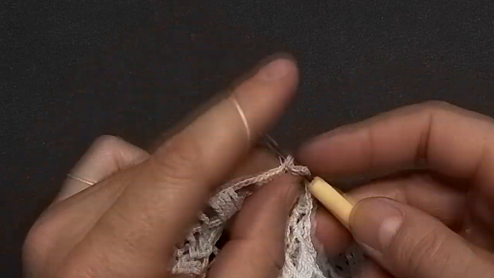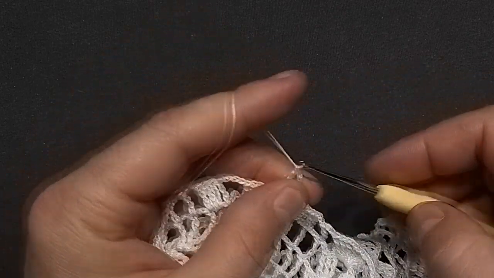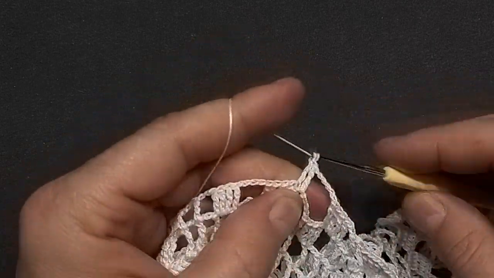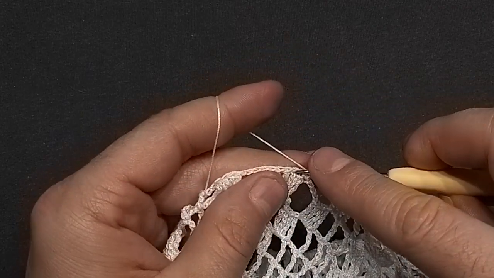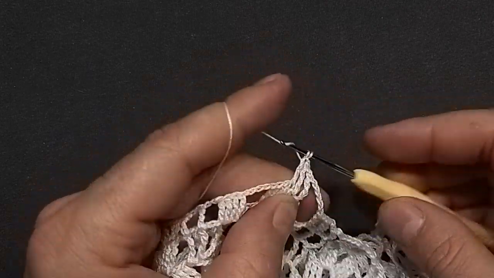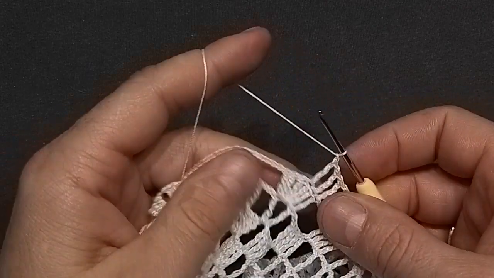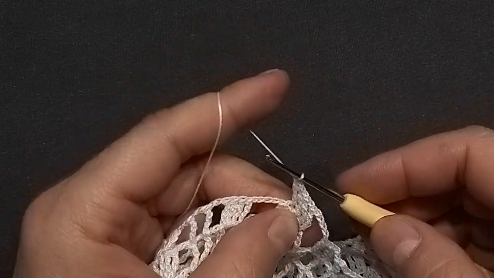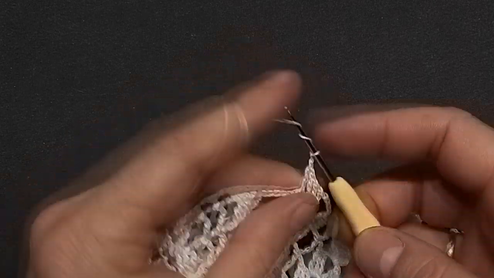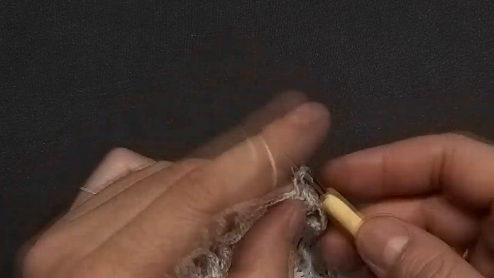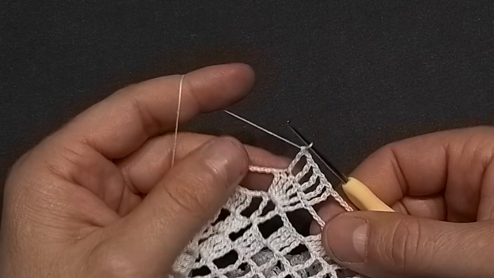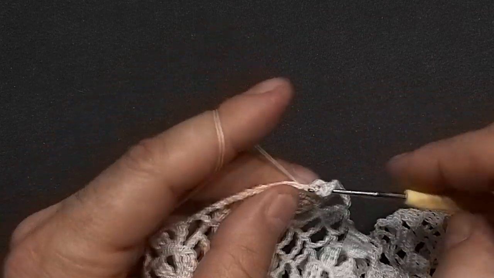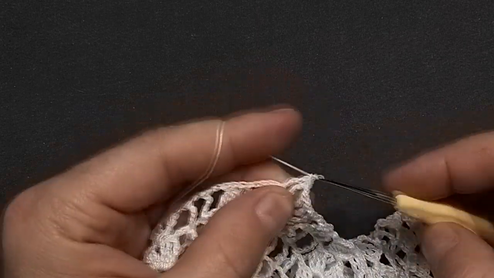So 1 treble crochet, chain 1, treble crochet into the next stitch, chain 1, treble crochet into the next stitch, chain 1, treble crochet into the next stitch, chain 1, treble crochet into the 5th treble crochet of the previous round, chain 1, and treble crochet into the last treble crochet of the previous round.